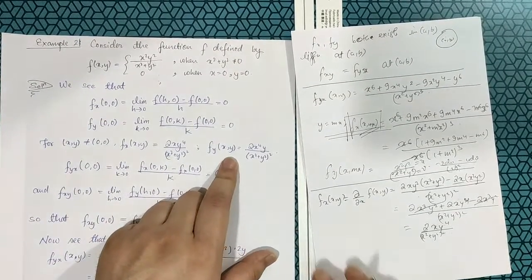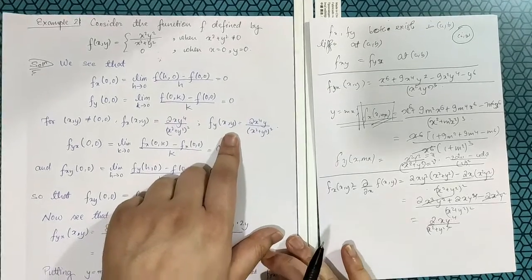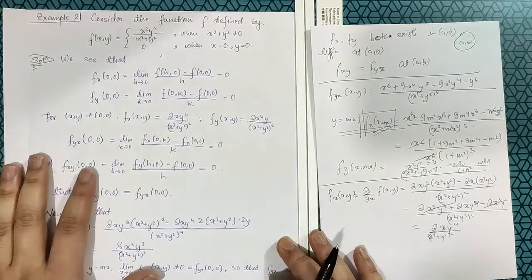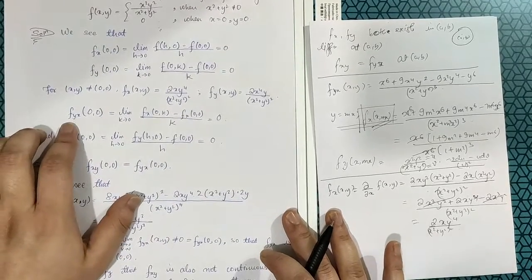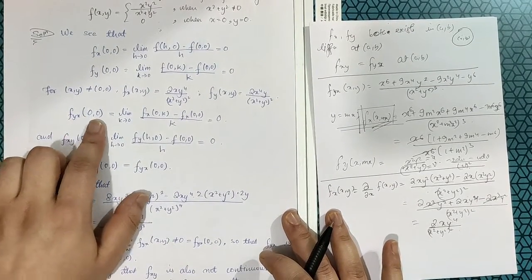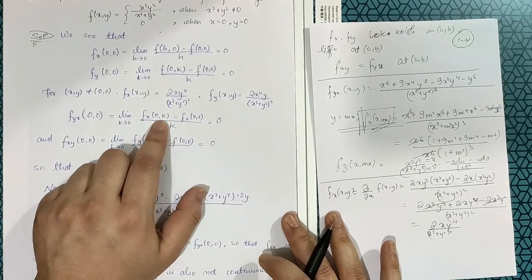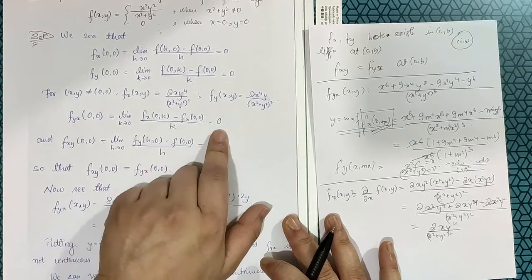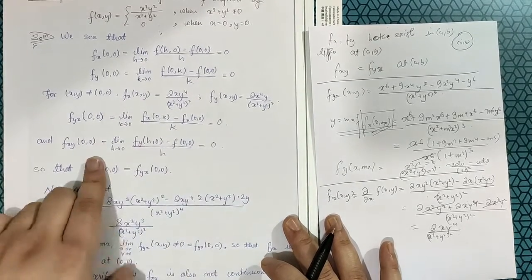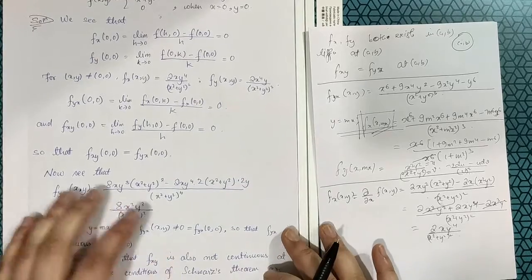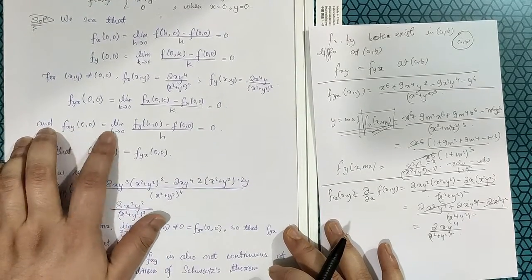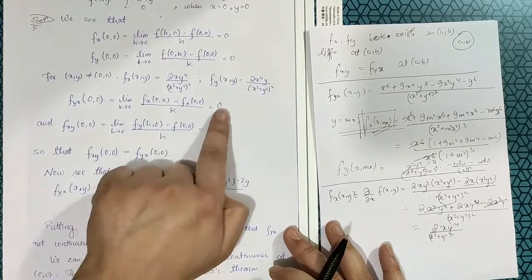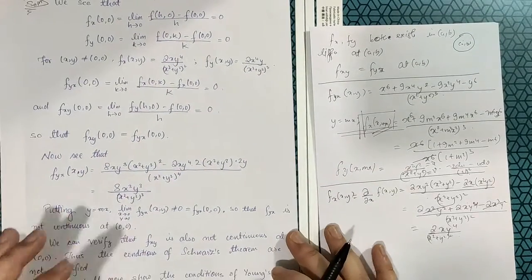And similarly we will get f_y at the point (x, y) is 2x⁴y over (x² + y²) whole squared. And again we know that f_yx at the point (0, 0) is the limit as k tends to 0 of [f_x at the point (0, k) minus f_x at the point (0, 0)] divided by k, which is 0. And similarly we can see that f_xy at the point (0, 0) is 0. So as both are 0, we have both are equal.